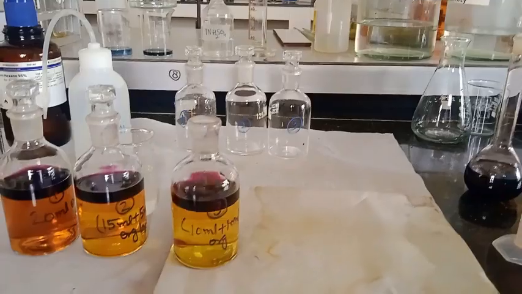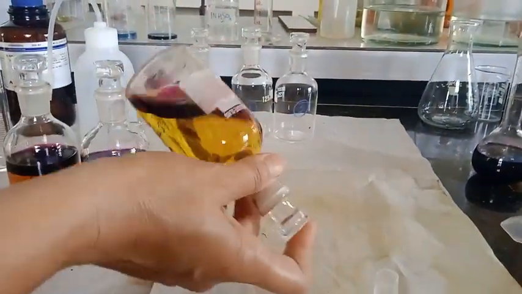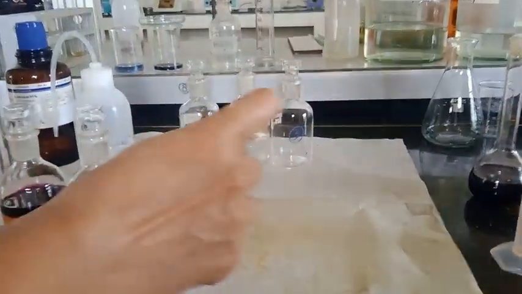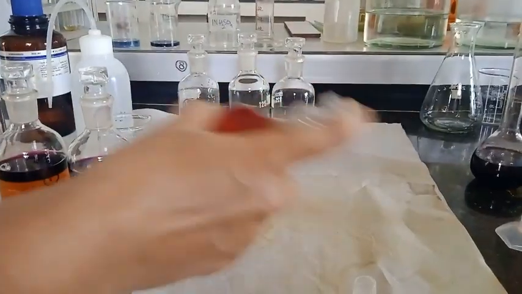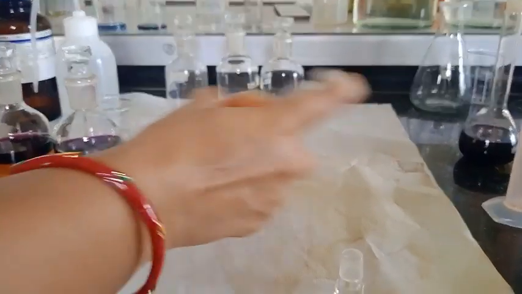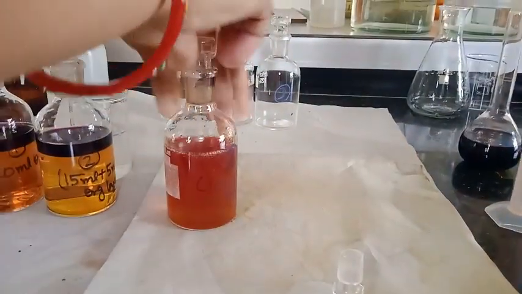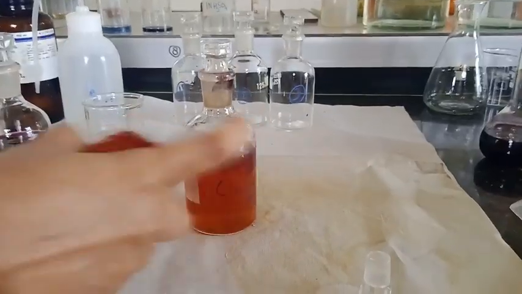So this is for calculation of the equilibrium constant. For the distribution coefficient calculation we added just 100 ml of water.